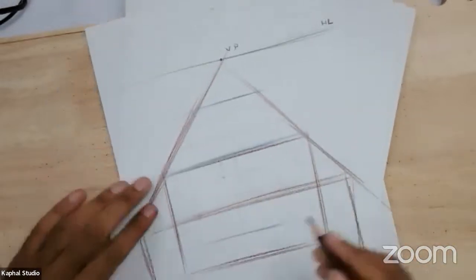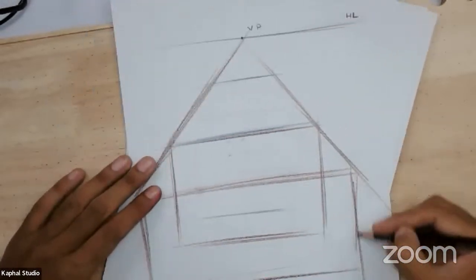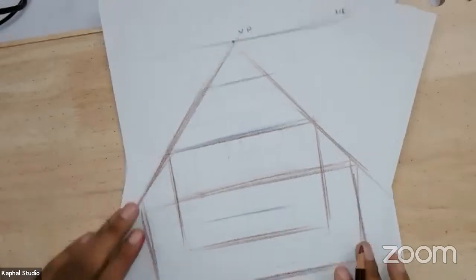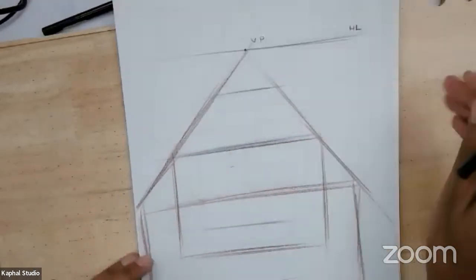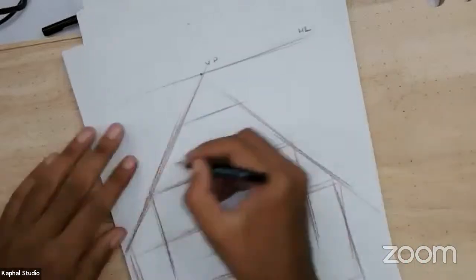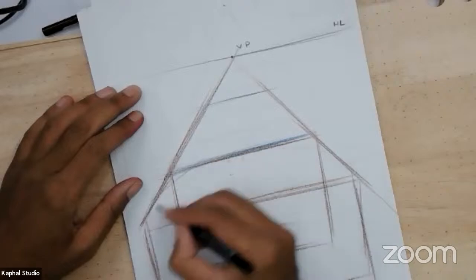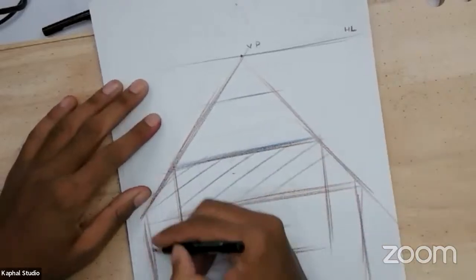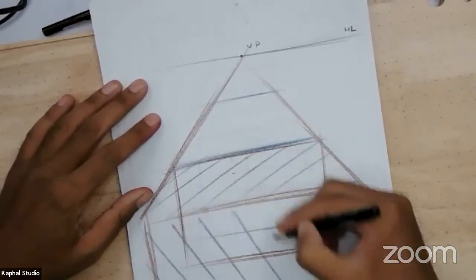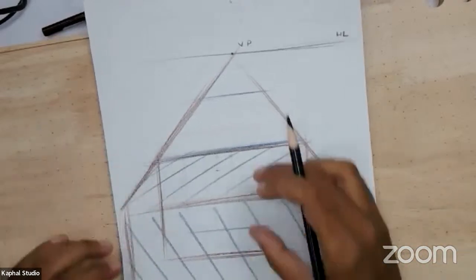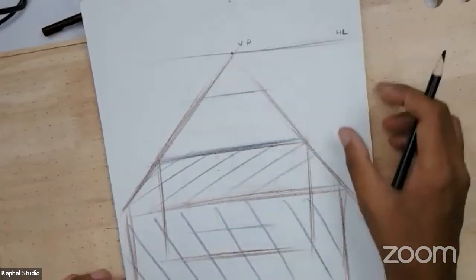So I further move the cube towards me. तो आपको ये जो क्यूब है अभी आपको और ज्यादा बड़ा दिख रहा है. ओके. नाउ हियर दिस क्यूब, okay, is now further away from the horizon line.